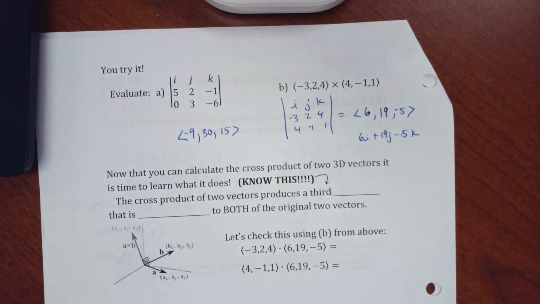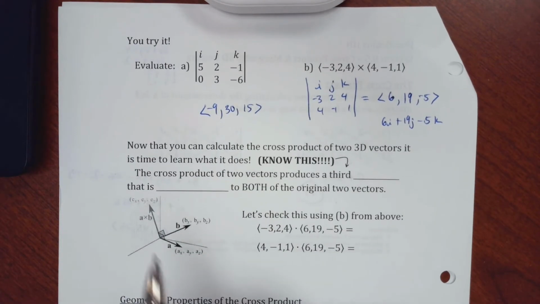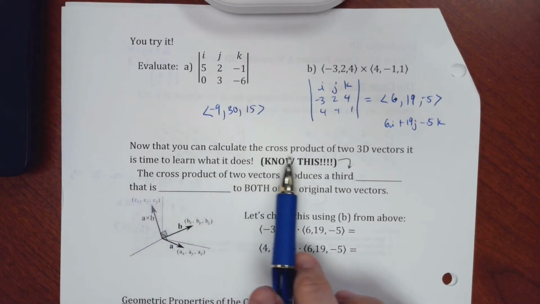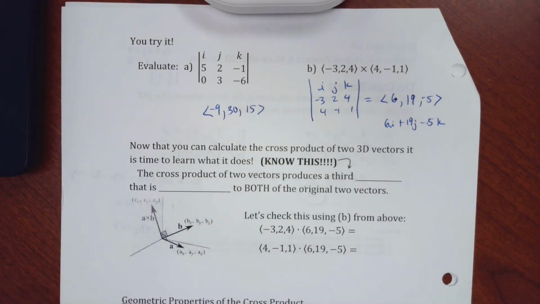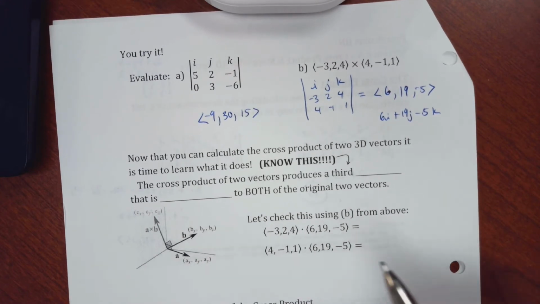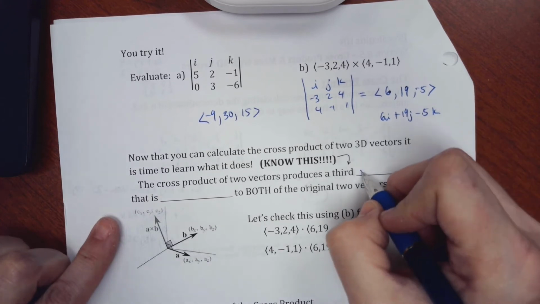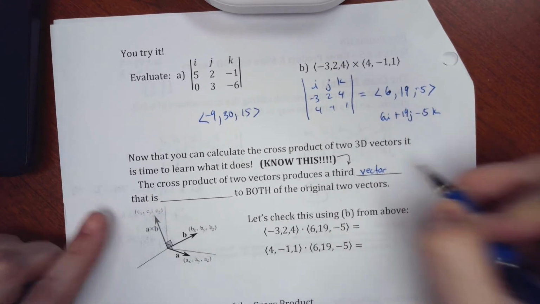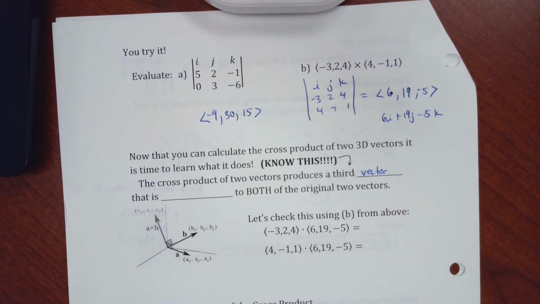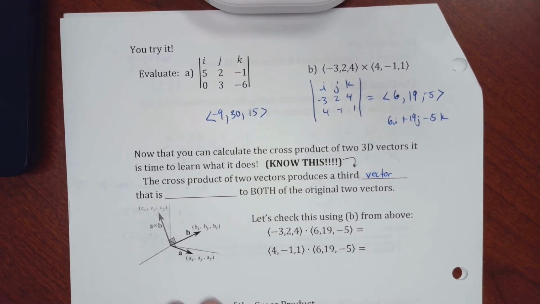Now, the most important thing about the cross product is this. You can calculate the cross product of two 3D vectors. So what is this? You have to know this fact: the cross product of 2 vectors produces a 3rd vector. This is the main idea when you do a lot of 3D stuff, like in multivariable calculus and with lines and planes and all that kind of stuff.